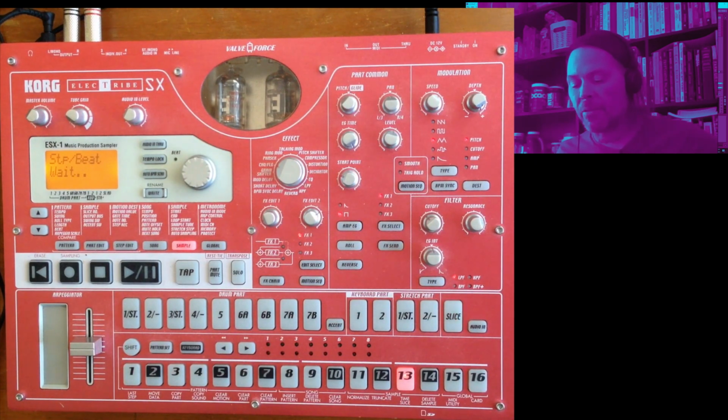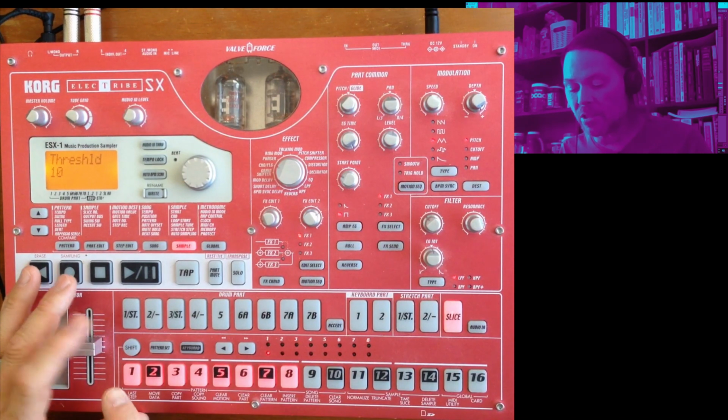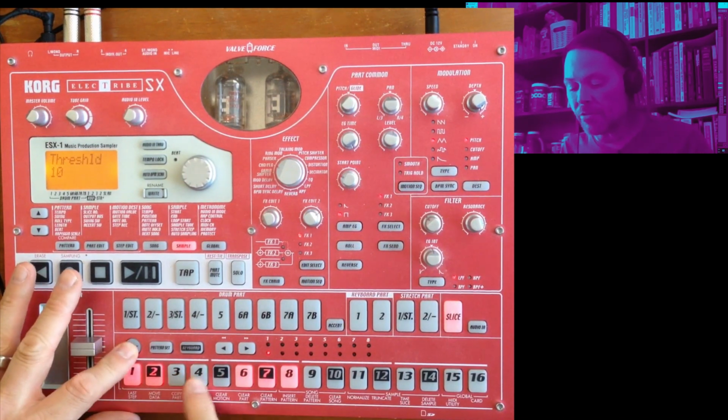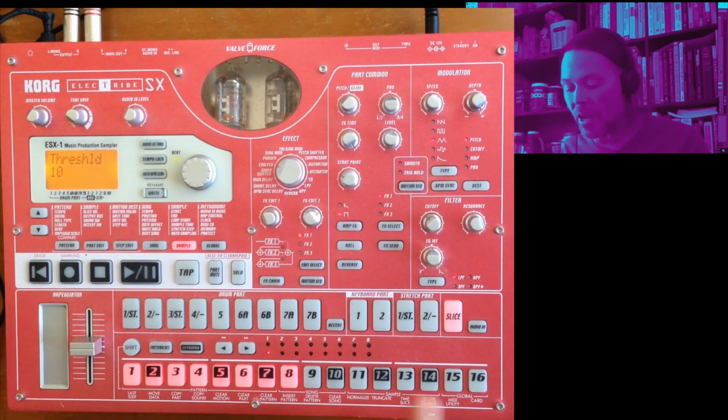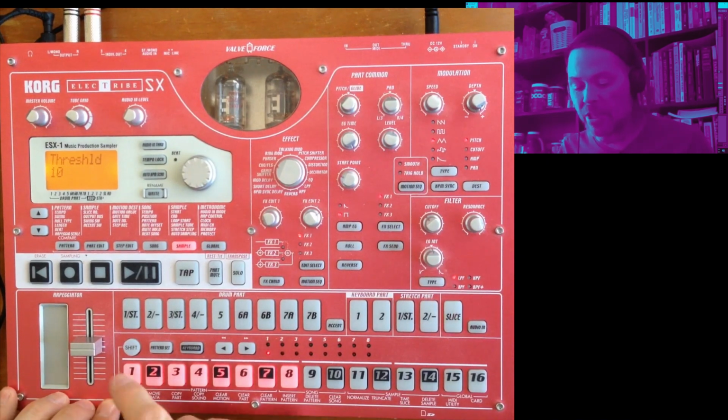What that does is that prevents bleed. Sometimes, even though they're chronologically equal amounts spread within the sample, somehow the chop points aren't always right. Let's listen to these. Oh, you can use shift to add or take away slice points, by the way. Let's listen.